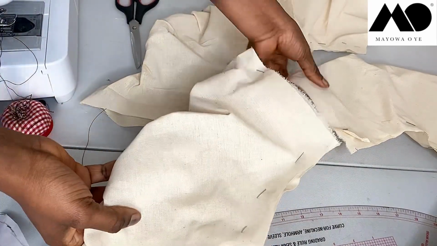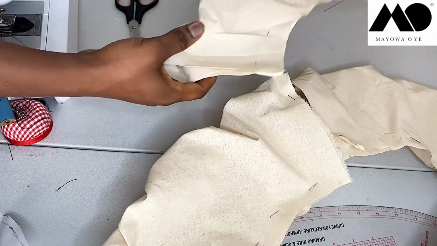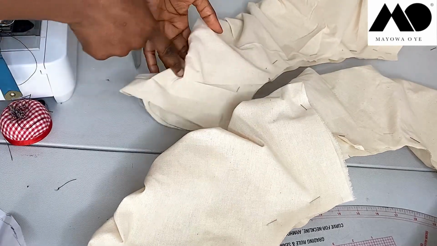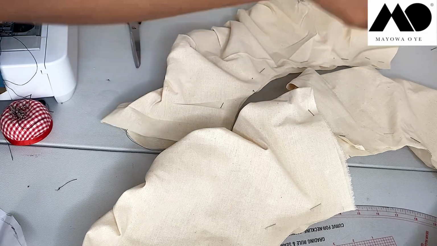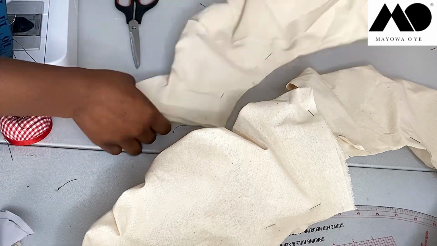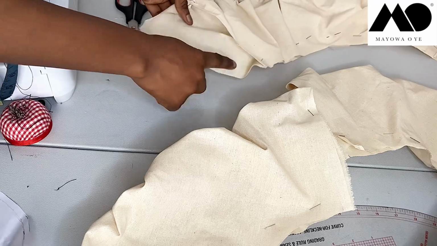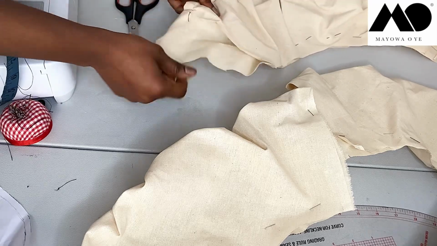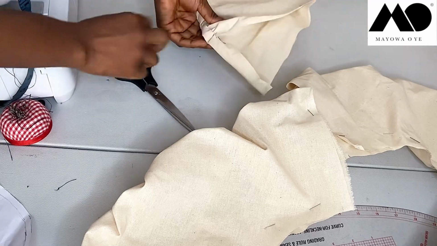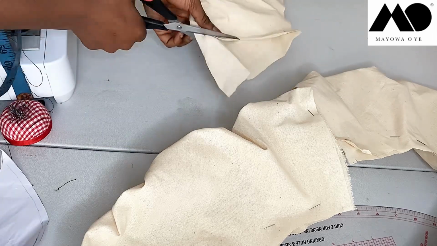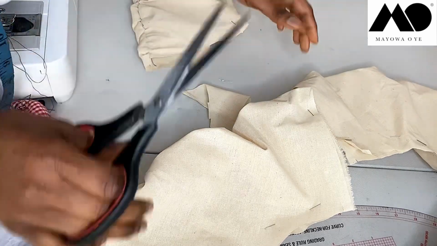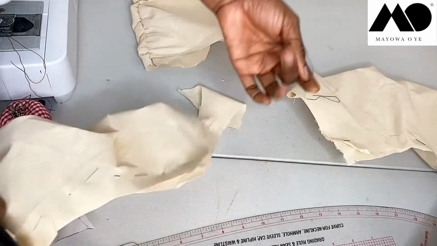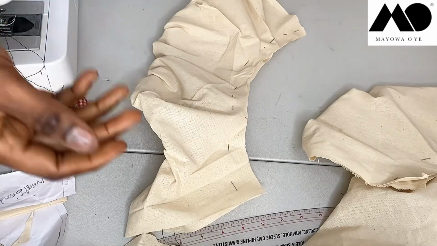These are my 2 back pieces, and this is my front piece. See the asymmetric part here, you give that curve, and then that's that. So when you're sewing, don't worry if you have like an excess around here. You can just kind of trim that off. And then you do the same for the 2 back pieces too. Yep. Now we're almost done.